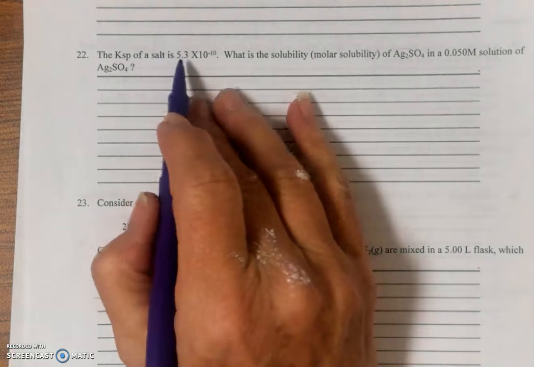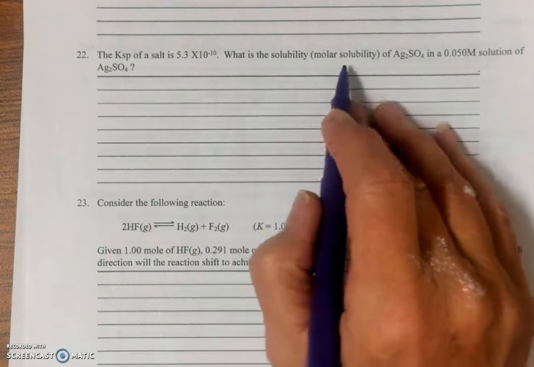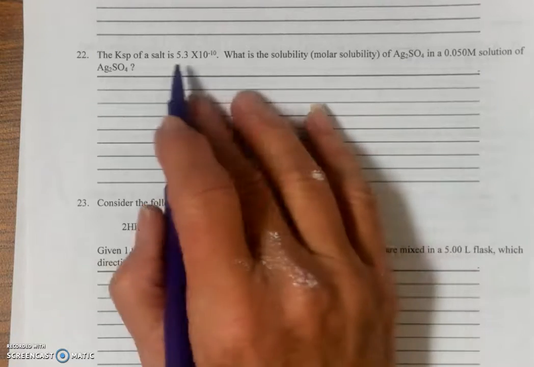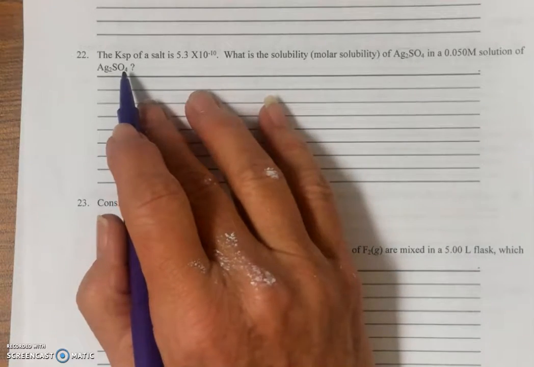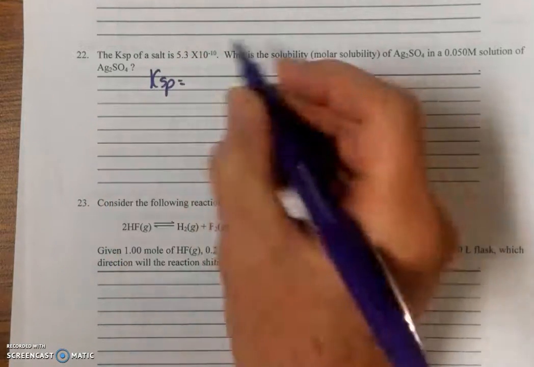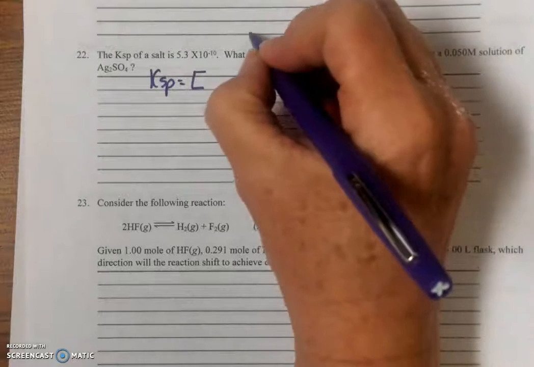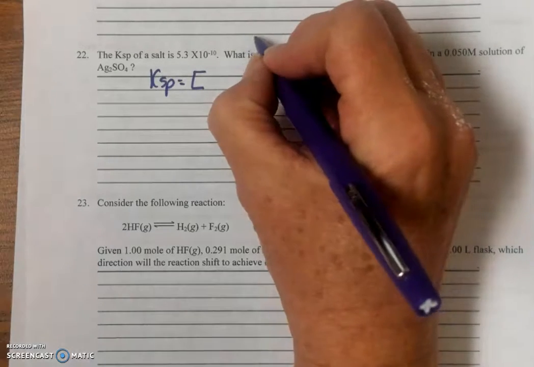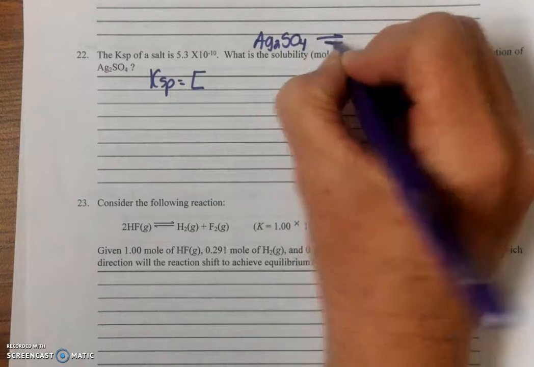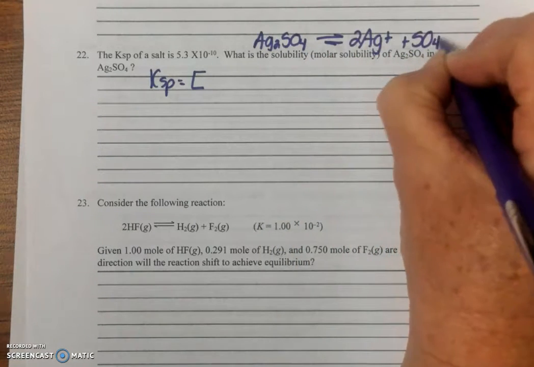It says the KSP of a salt is 5.3 times 10 to the minus 10. What is the solubility, molar solubility, of silver sulfate in a 0.05 molar solution of silver sulfate? Okay, so KSP, remember, for a salt, all it is is products. So let me write the equation up here. The equation is going to be Ag2SO4 going to 2Ag+ plus SO4 2 minus.